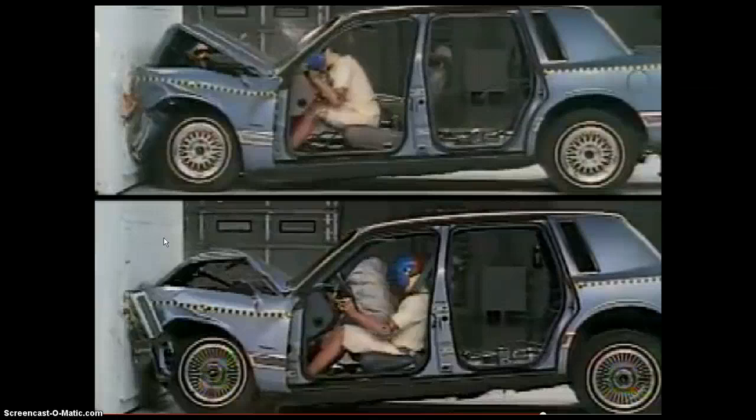Back to the focus and the goal. From a physics standpoint, what's the goal? To reduce the force acting on the occupant during the crash. All right, we're going to finish playing this out and then go back to the other lesson in a moment.